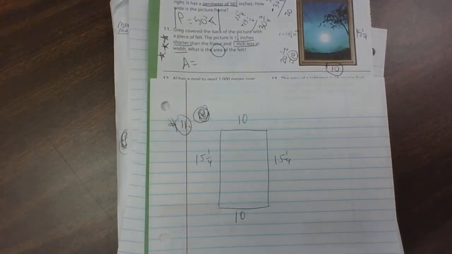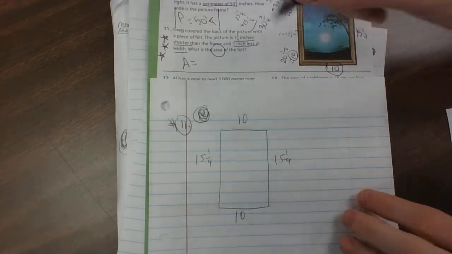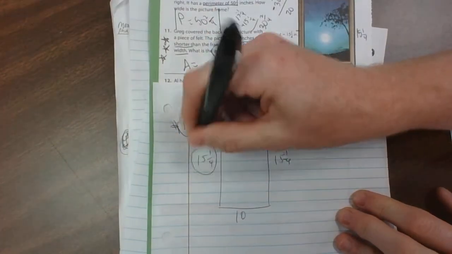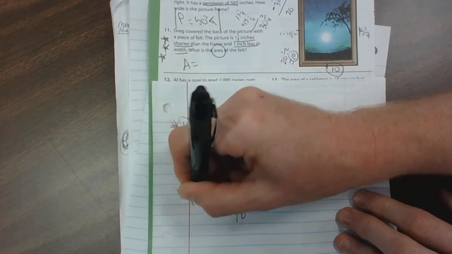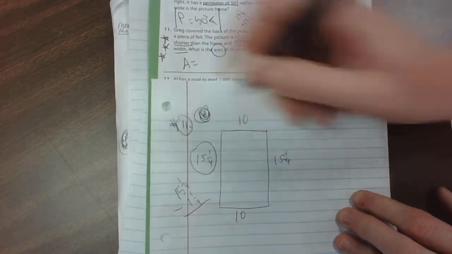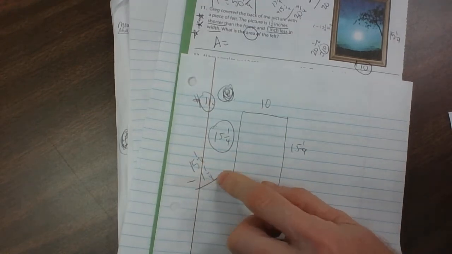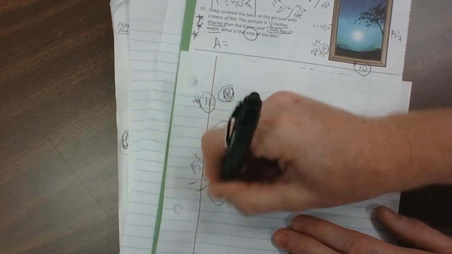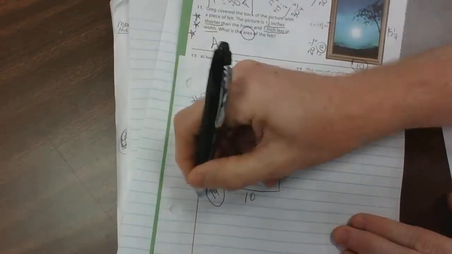Watch this. You ready? If we're going to make it shorter, girls, boys, if you go to get your hair cut and you get it cut shorter, what kind of math is that? If you're going to mow your yard because it's too long and you want your grass to be shorter, what kind of math is that? We have subtraction. So we're going to take away 1 1/4 from this guy. What do we get? 15 and 1/4 minus 1 1/4. We get 14. That's one number we're going to use.